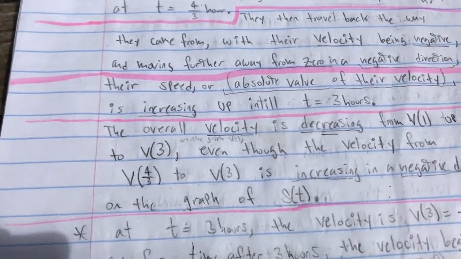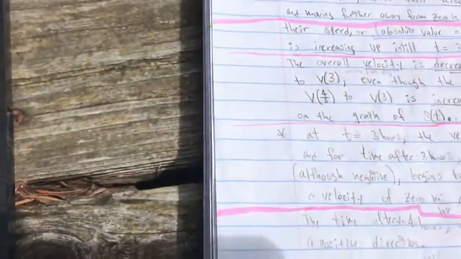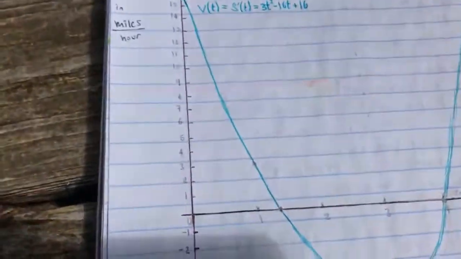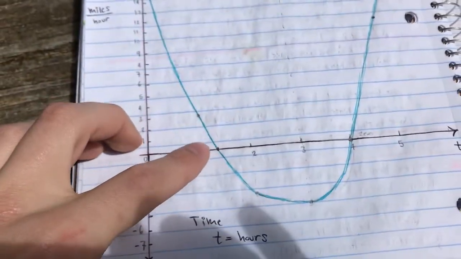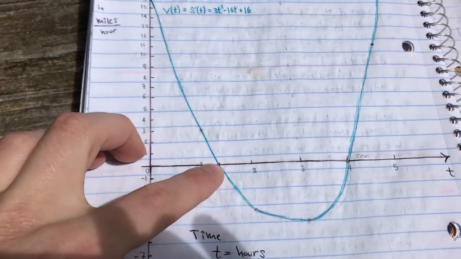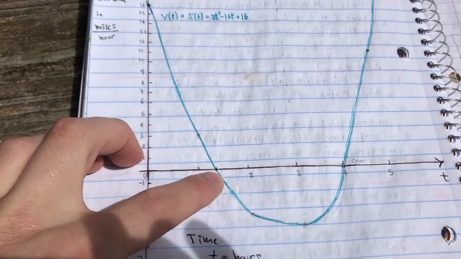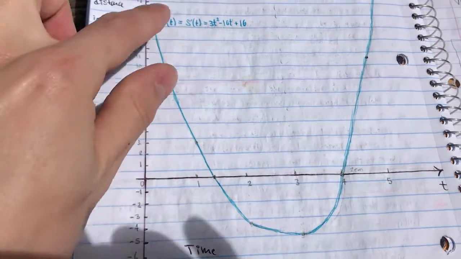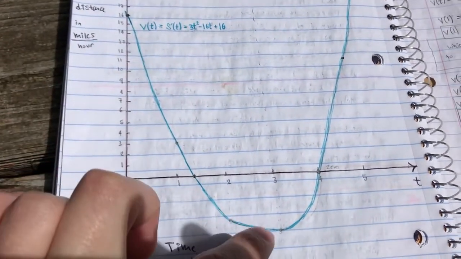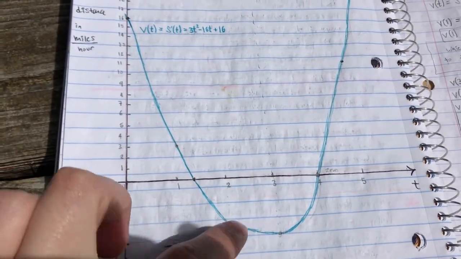it's still decreasing because it's negative, and it's shown on the graph of the derivative, the graph of the velocity function. Although we arrive at the vertex and we move away from 0, we're still decreasing. The velocity is still decreasing, although the numbers are getting larger, away from 0.